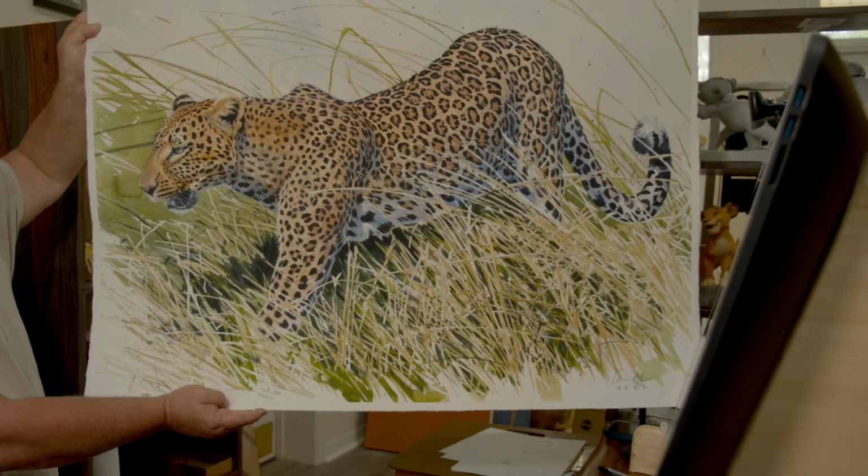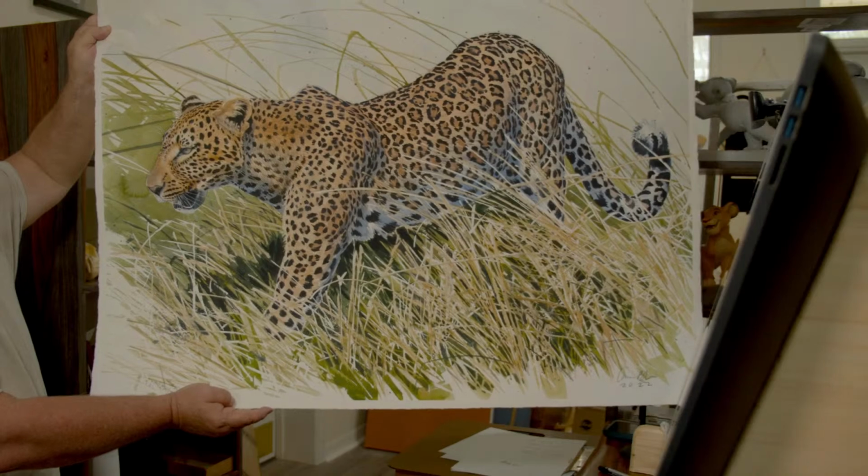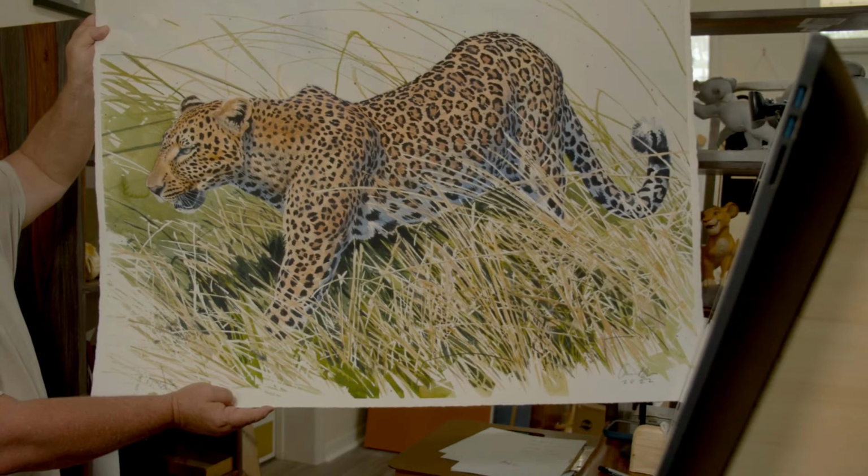I think I had just the head, neck, and shoulders and front leg done the last time I saw you guys, and I did all the rest over the week. The painting took about 10, 11 hours.